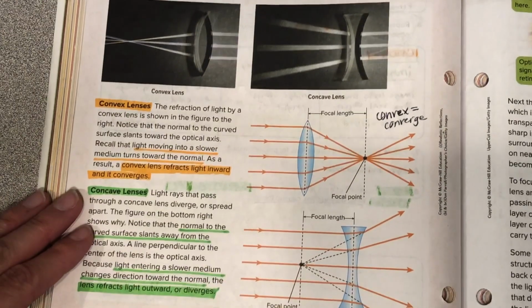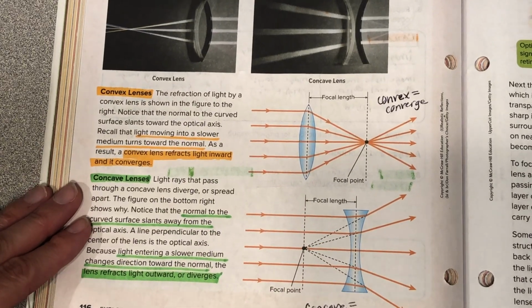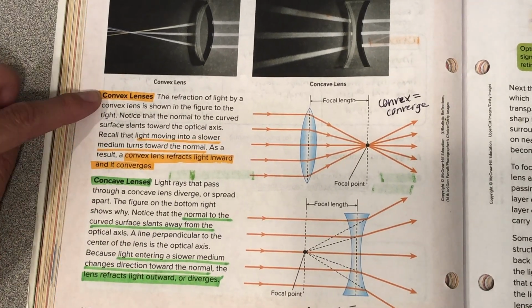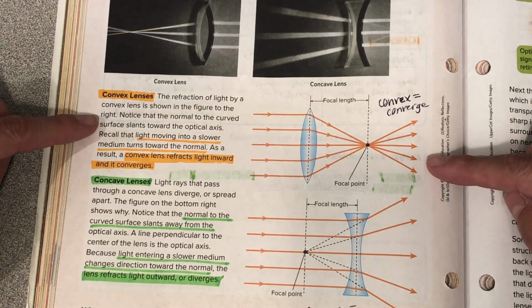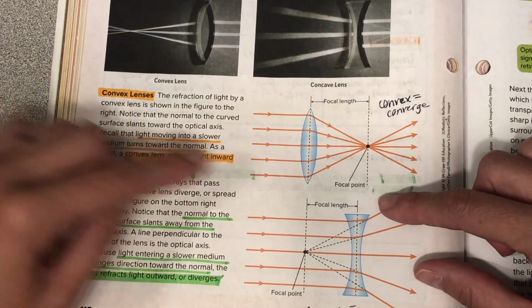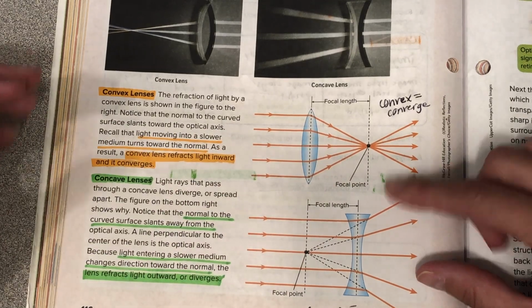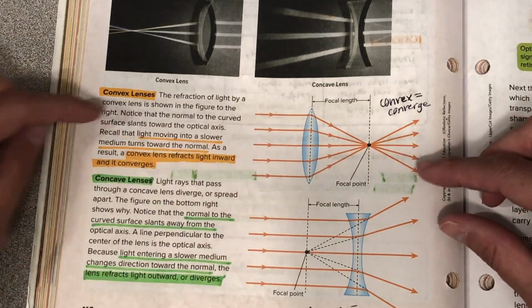So let's look more deeply into each of these. A convex lens: the refraction of light by a convex lens is shown in the figure to the right. Now notice that the normal to the curved surface slants toward the optic axis. Remember the normal is straight across and the optic axis is like in the middle.